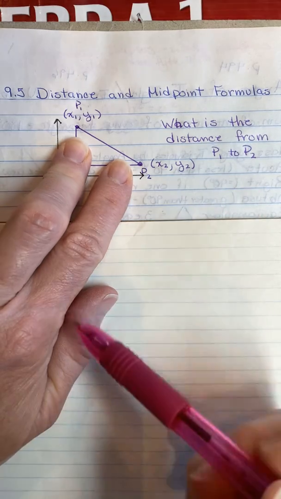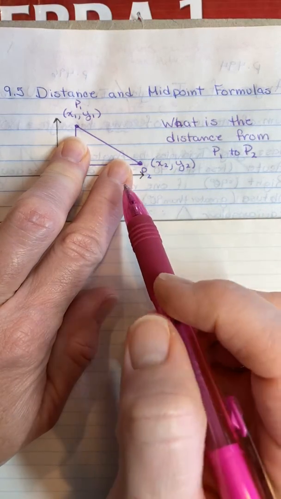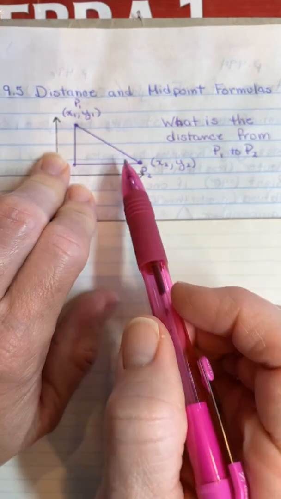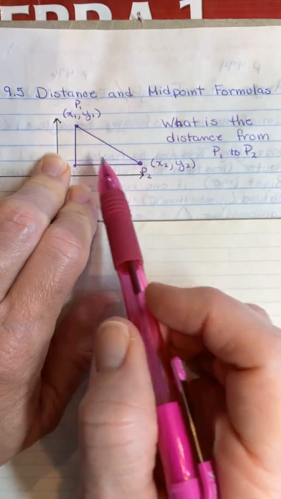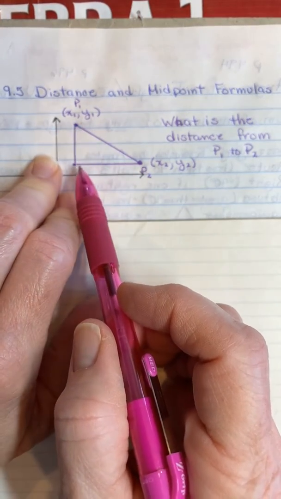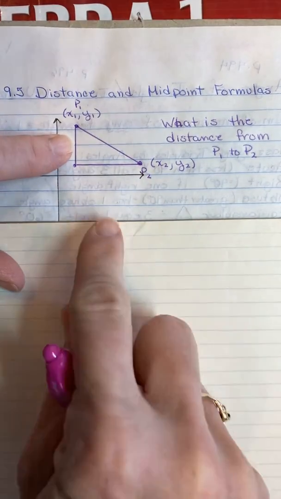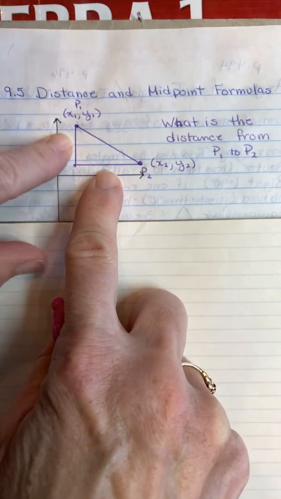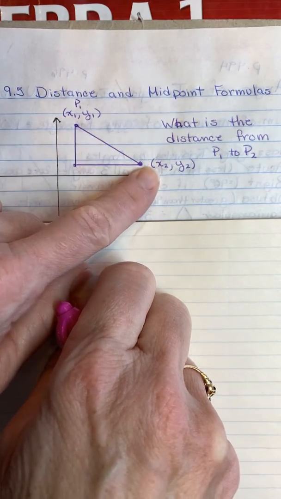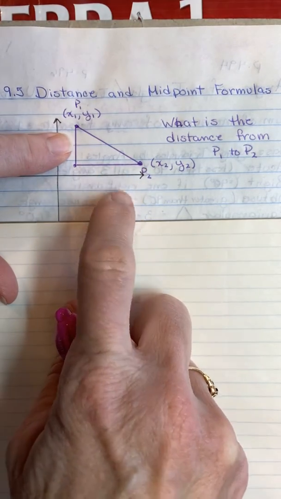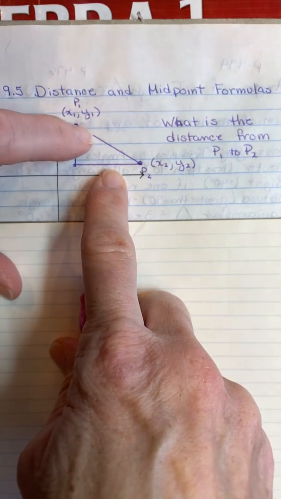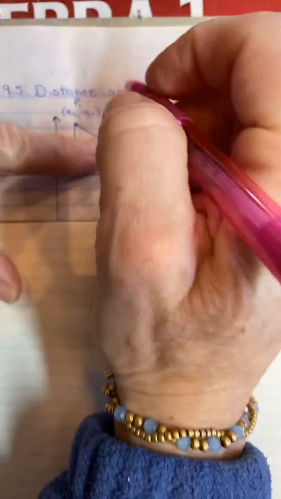Well, we can use the Pythagorean theorem. This distance looks like the hypotenuse of a right triangle that we've drawn right here. We know that the legs are A and B, and the hypotenuse is C, and A squared plus B squared is equal to C squared, correct?